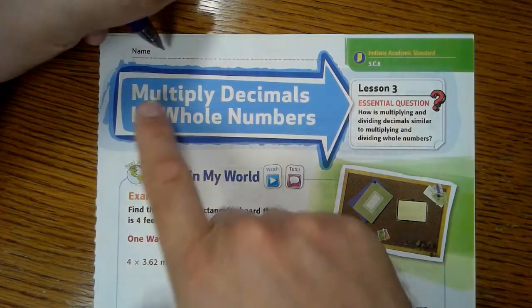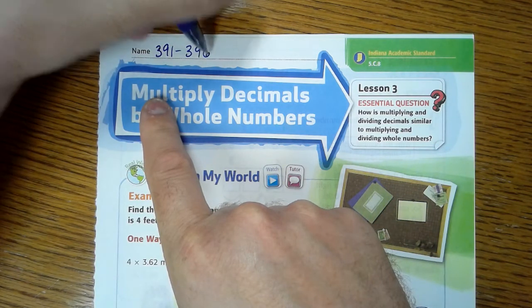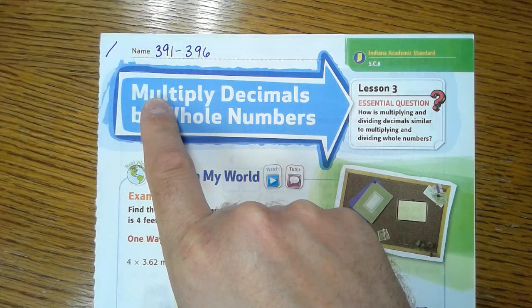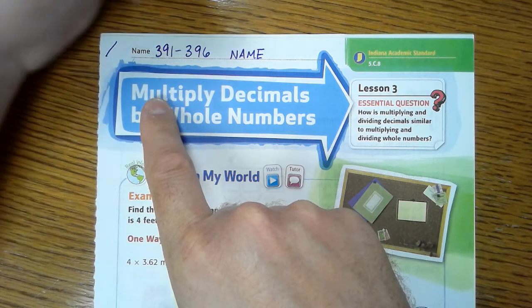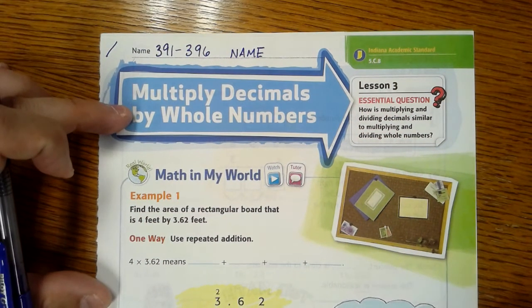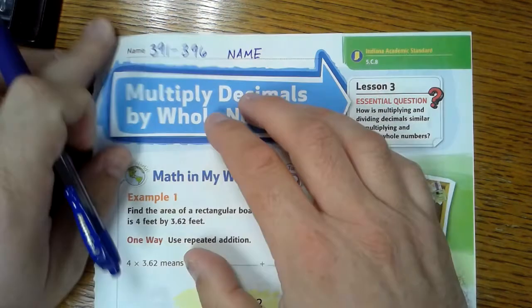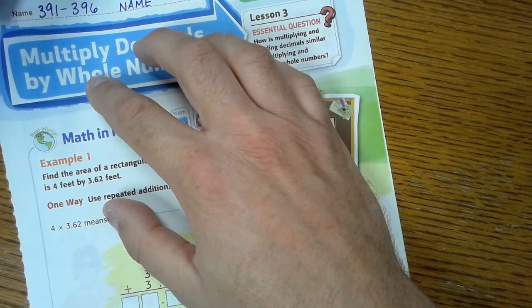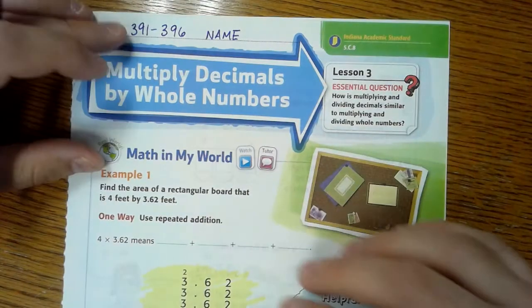So you're going to need pages 391 to 396 today. Again, make sure you staple it right there and you put your name on it because you're going to be turning in all of these pages stapled together. All right, so make sure we do that. I'm going to go ahead and staple mine here. I have a stapler. And look at that, pretty close to the line that I drew there.